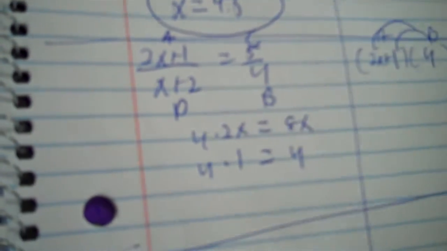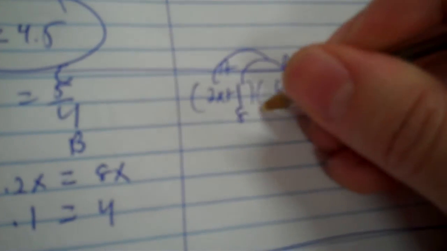You need to distribute the 4 because it's by itself. So 4 times 2x plus 1. It's going to be 8x and 4. So that's 8x plus 4 on that side. Then distribute your 5 times 1x plus 2. So that's 5x and that's 10.